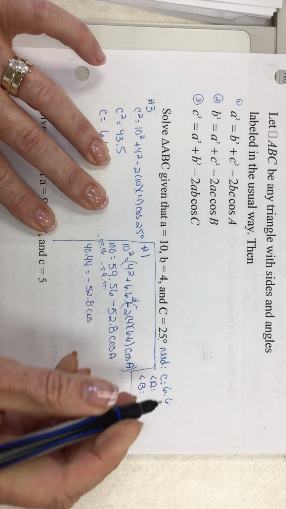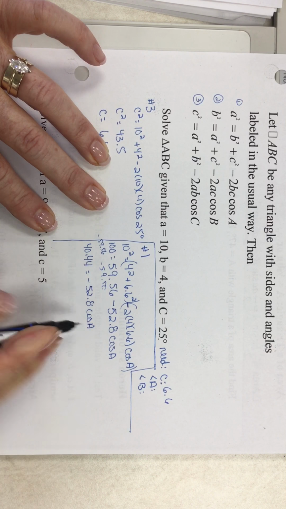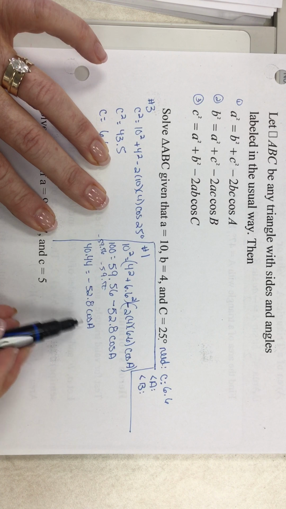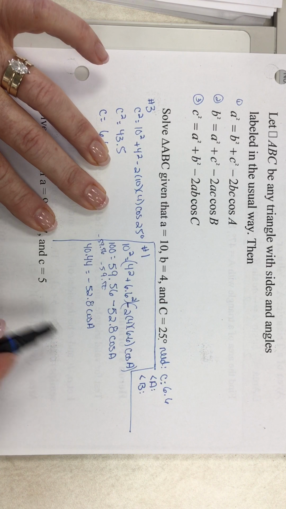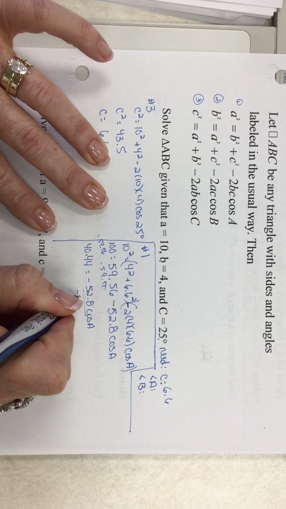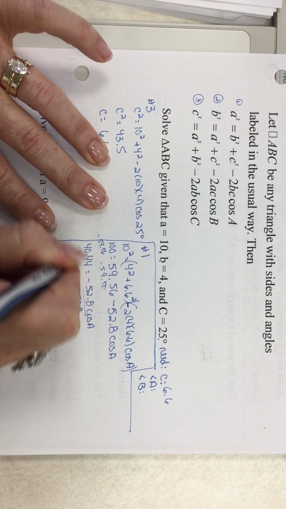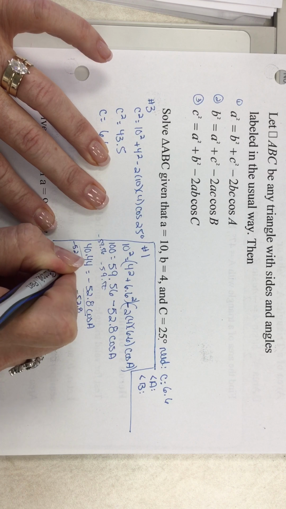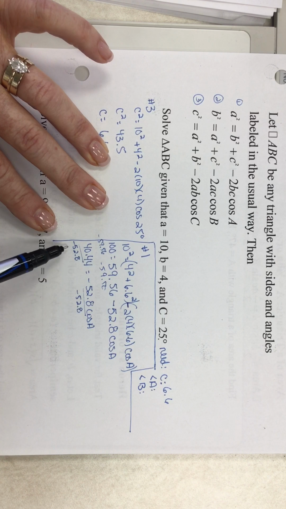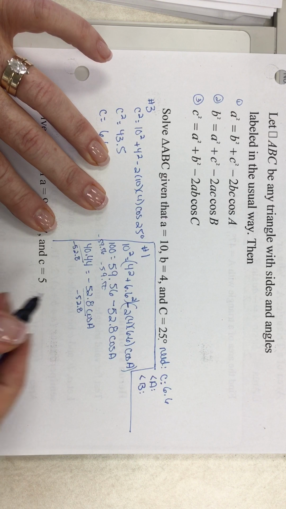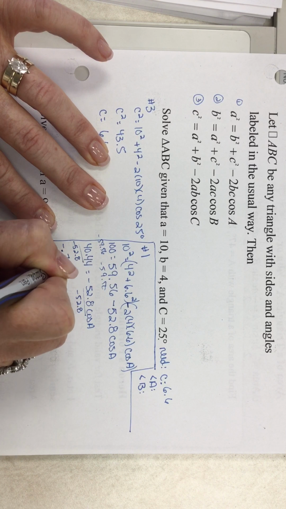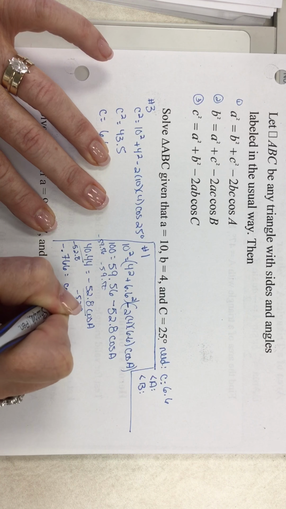And again, my negative 52.8 is being multiplied. It is the coefficient to my cosine A. That's being multiplied, so therefore I divide by negative 52.8. And I have 40.44 now divided by negative 52.8. And that's going to be my cosine A.